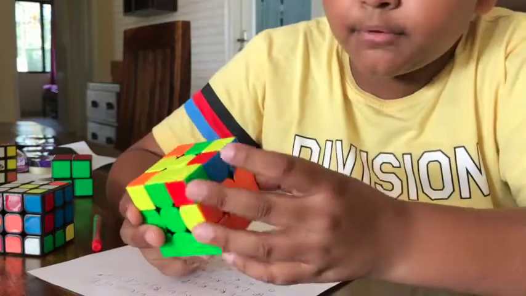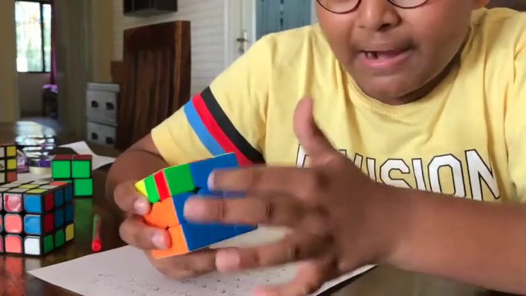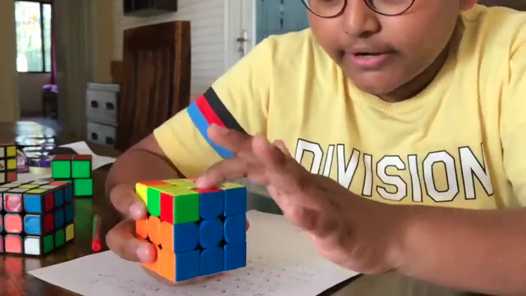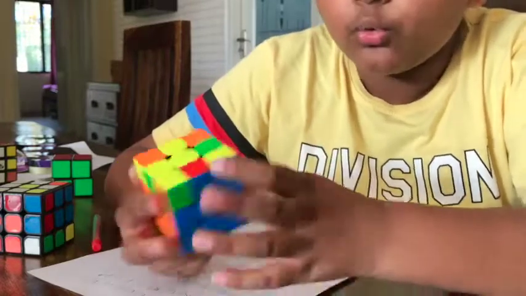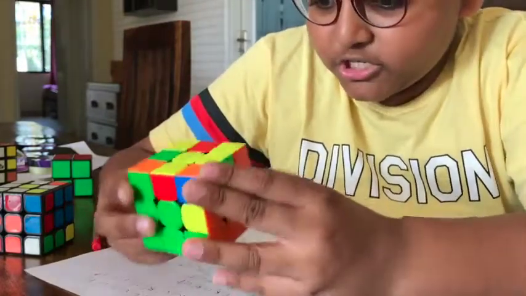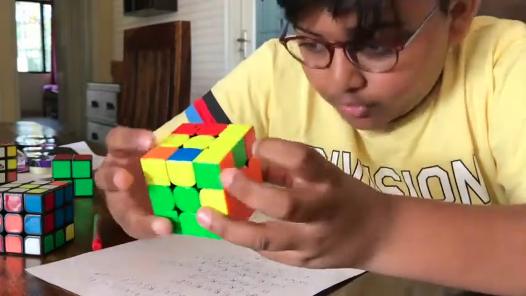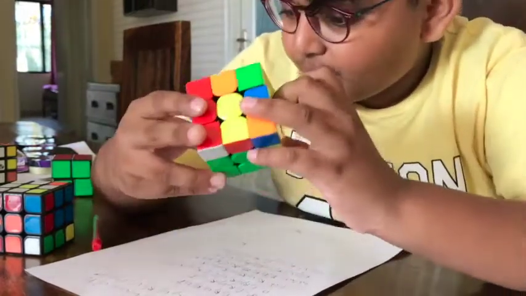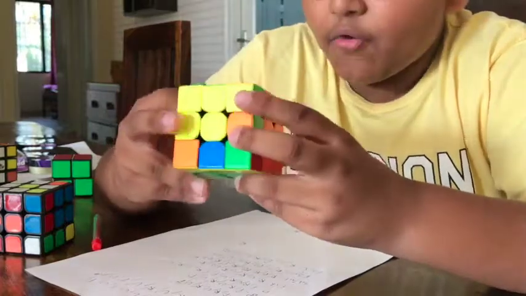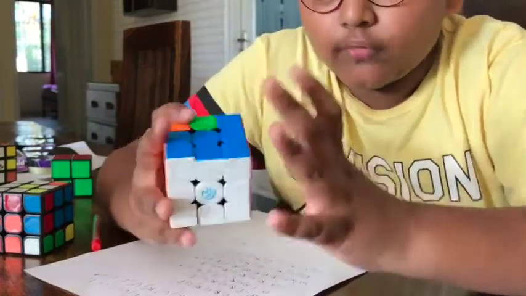Now where is the blue? As you can see, the blue matches here. Now the red is to the right of blue. So this is the right algorithm, which is U, R, U prime, R prime, U prime, F prime, U, F. Now let's solve the next one.